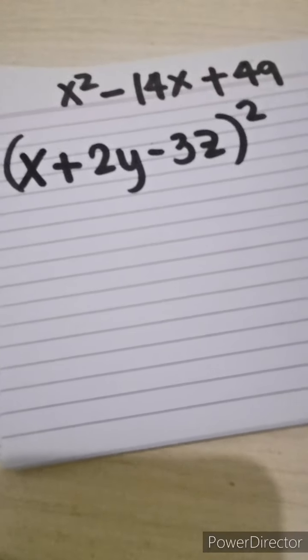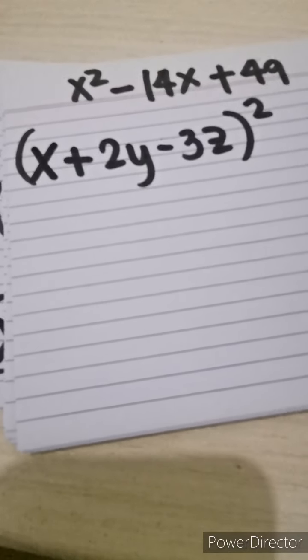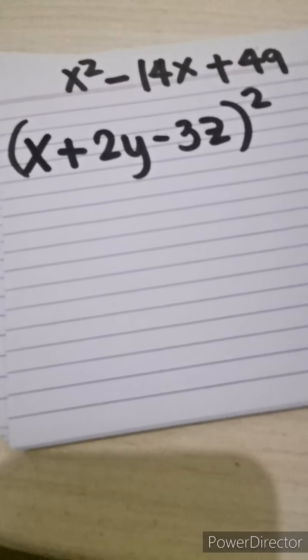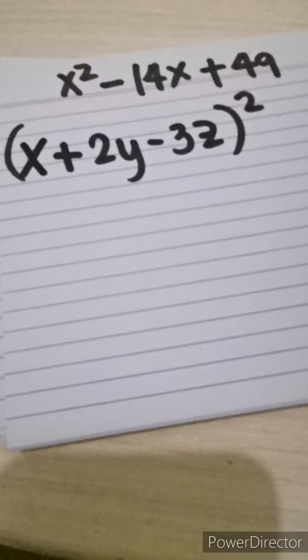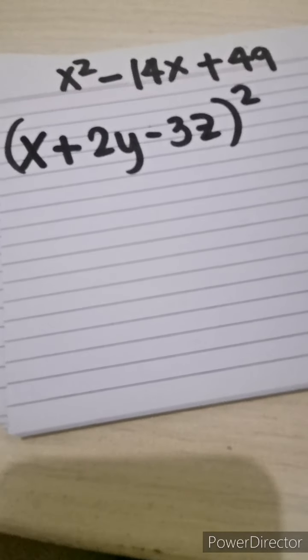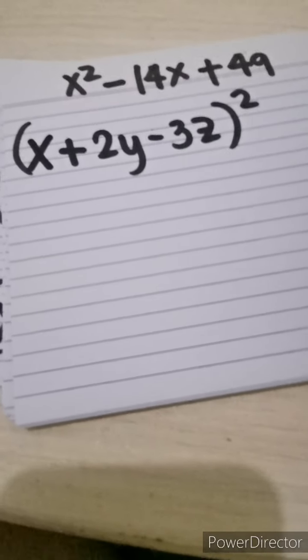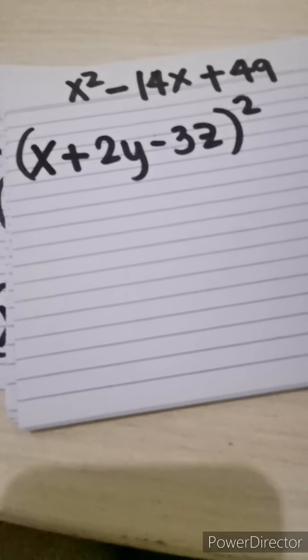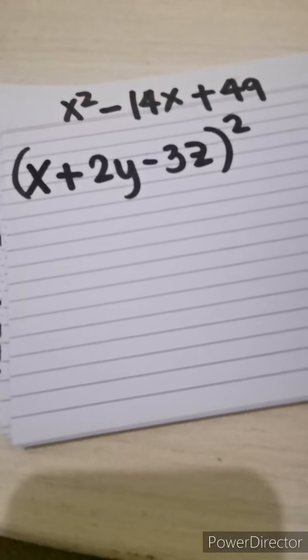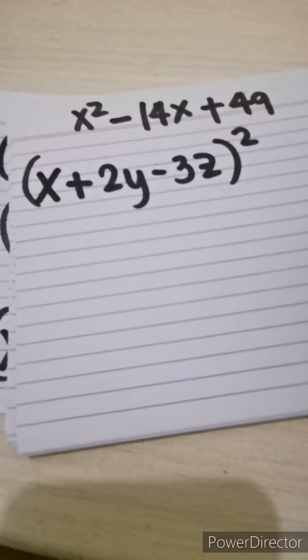Okay, so the next special product is the square of a trinomial. With this, you can easily multiply or square a given trinomial, without having to multiply everything by hand just to solve the given polynomial. The first thing to do is square the first, the second, and the third term.